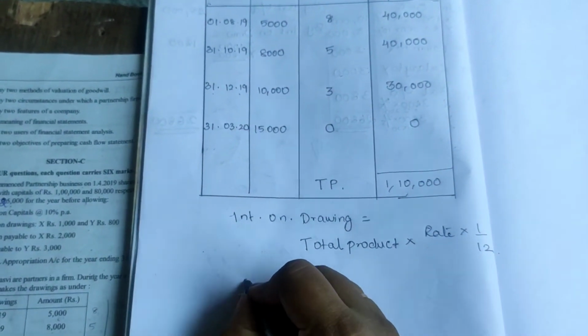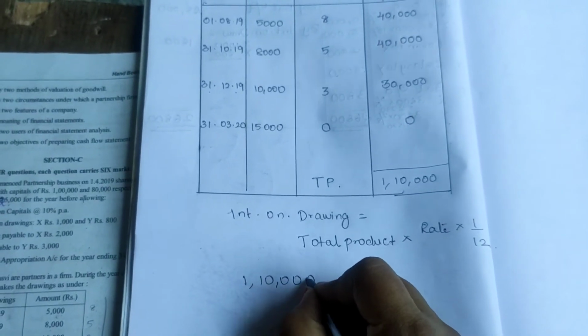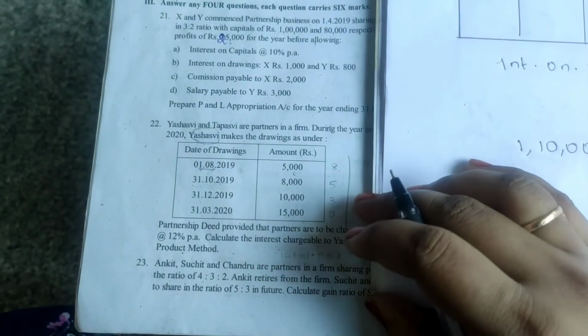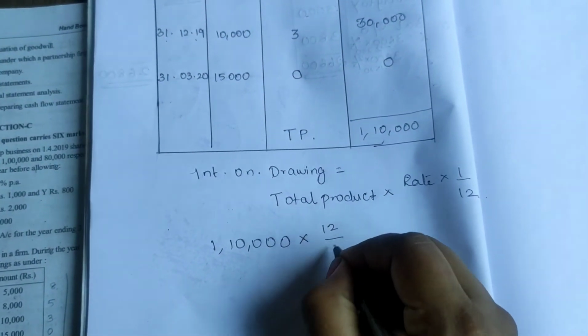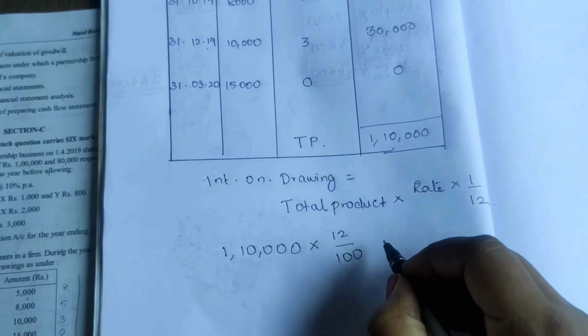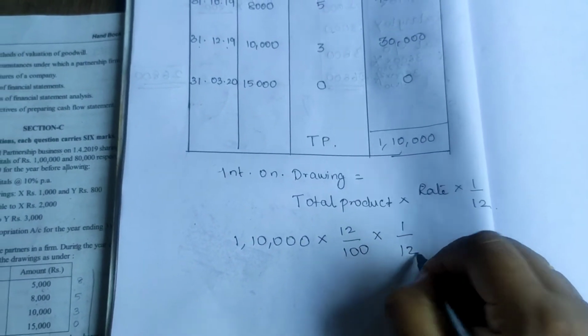So what is total product? 1 lakh 10,000 is the total product. What is the rate? Rate is given as 12%, 12 by 100, into 1 by 12.